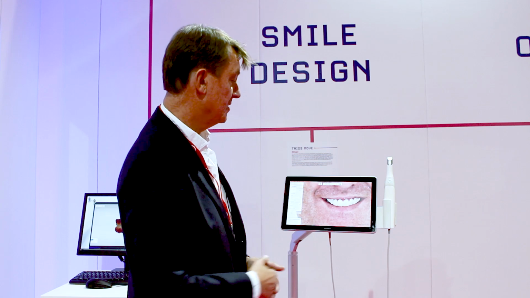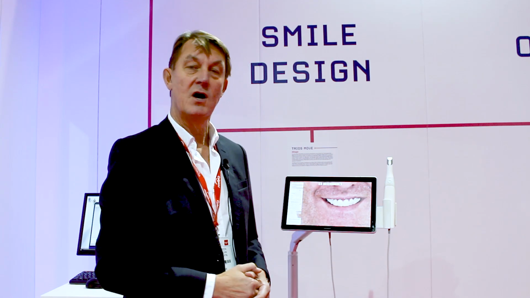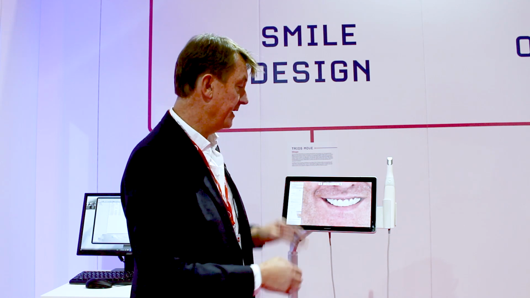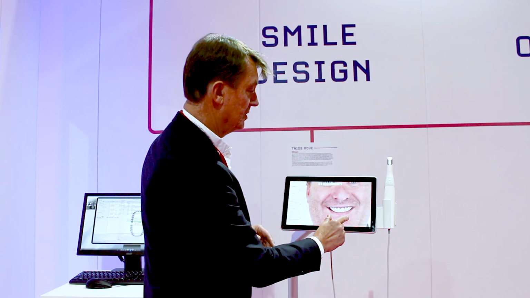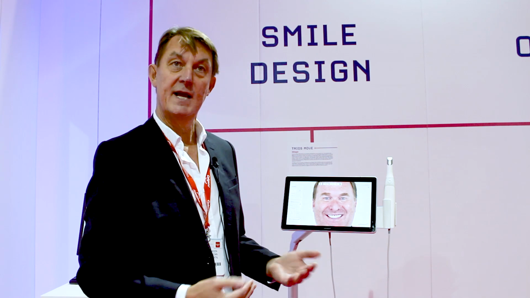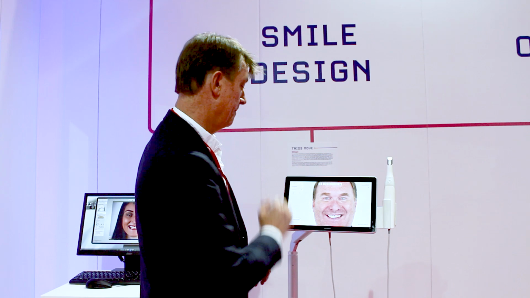Then we can infill that. So what we can see here, we have the smile design, given the little changes that we've made to fit in with the patient, so we can see, the patient can see exactly what's happening there.